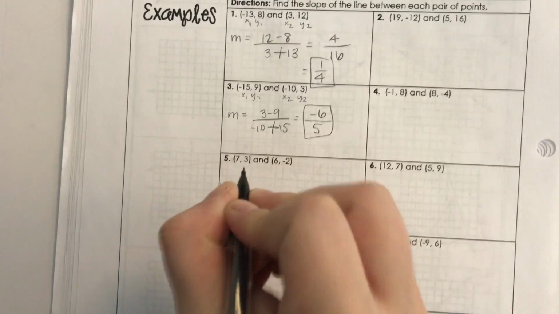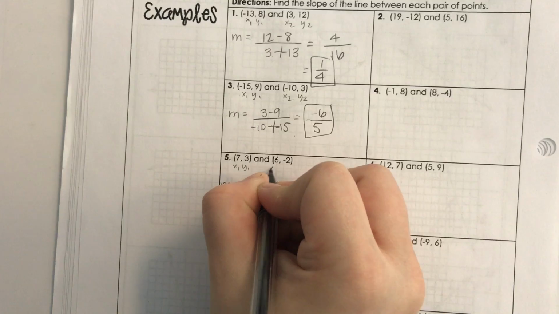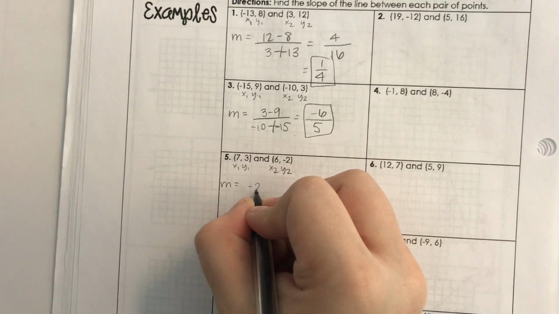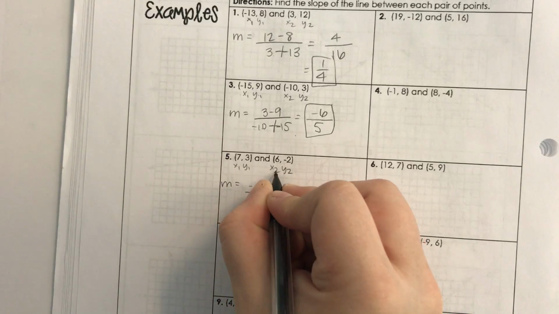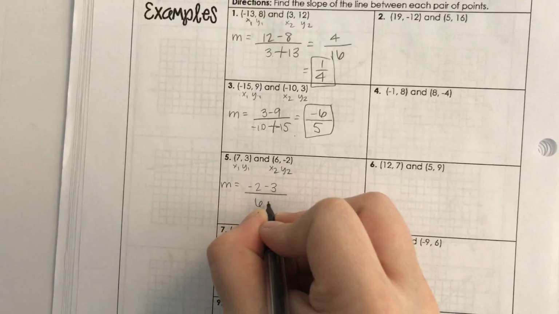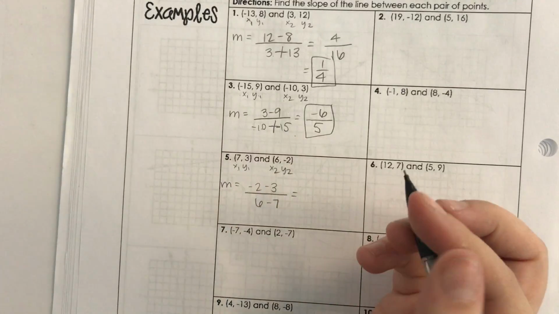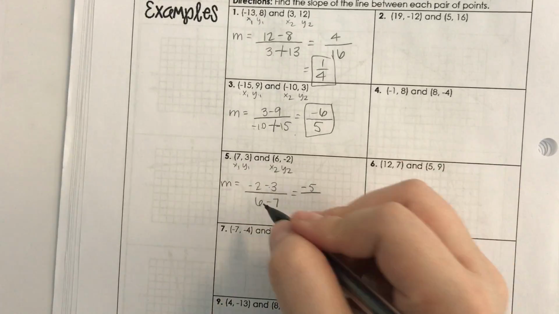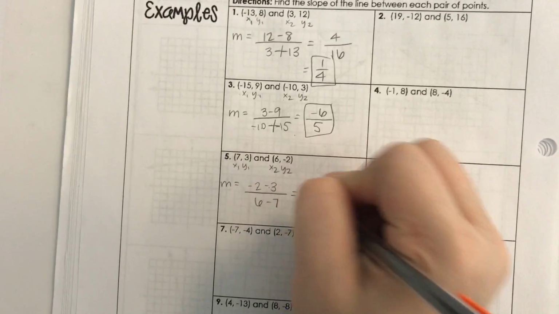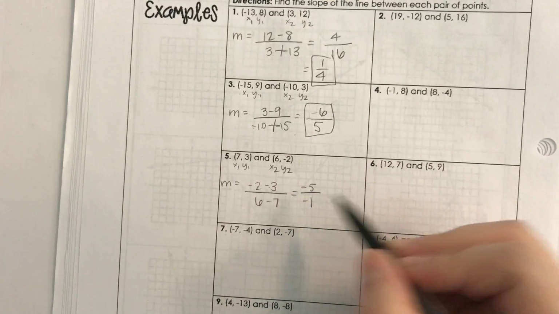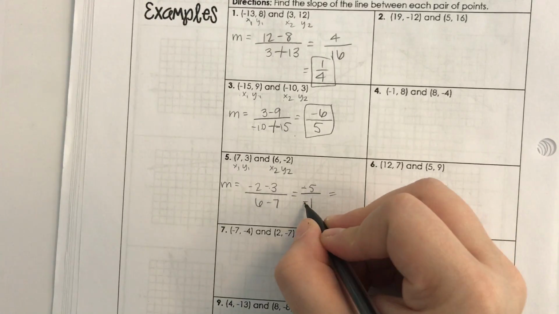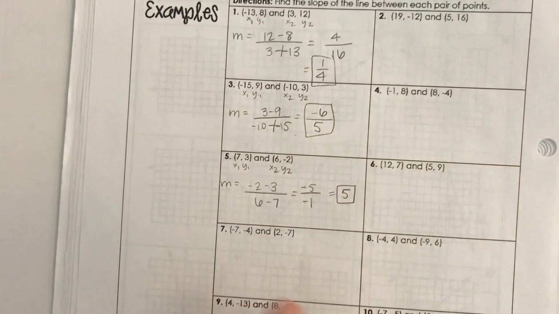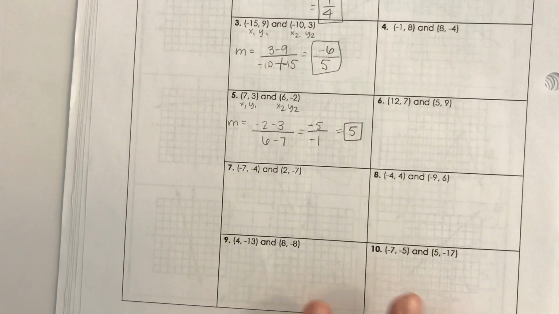Okay, let's keep going. y2 minus y1, negative 2 minus 3, x2 minus x1, 6 minus 7. Okay, so negative 2 minus 3 is negative 5. 6 minus 7 is negative 1. Well, 5 divided by 1 is 5, and a negative divided by a negative is a positive, so my answer is positive 5.